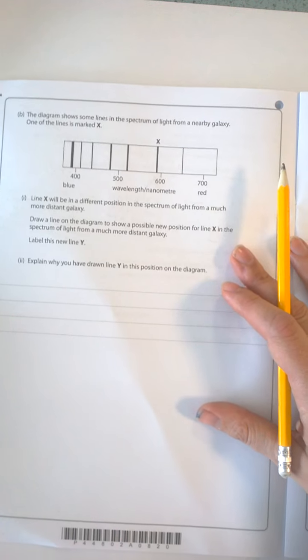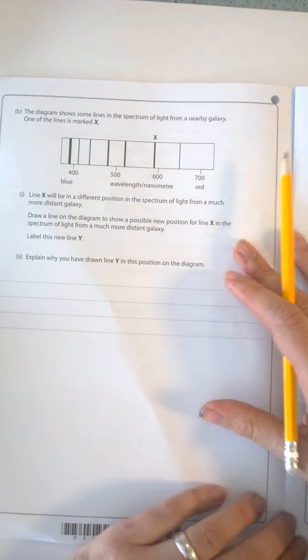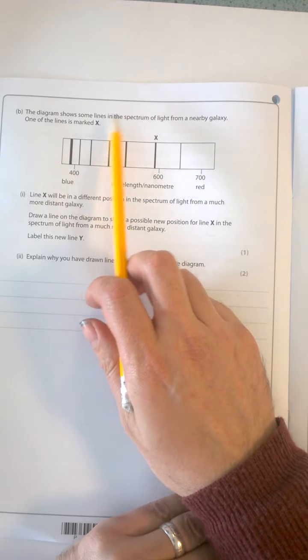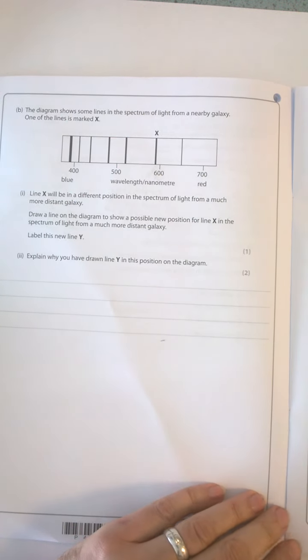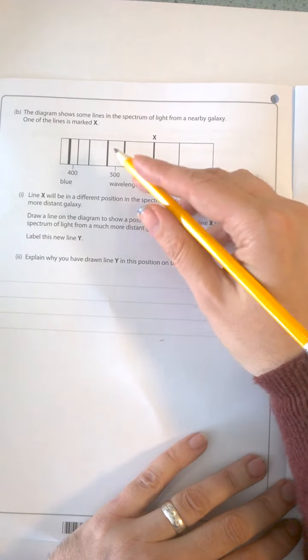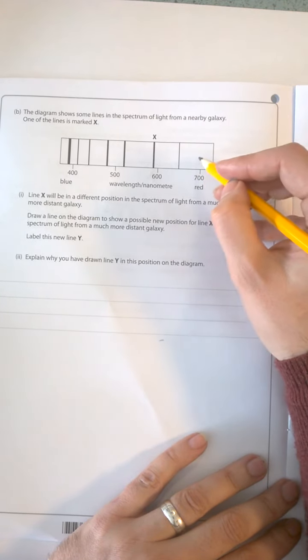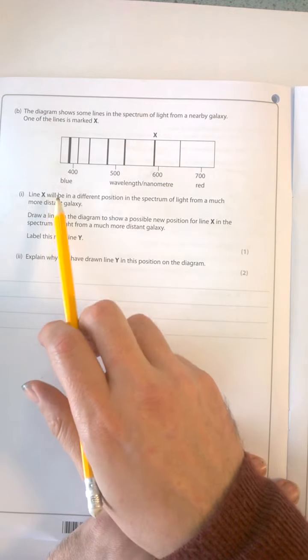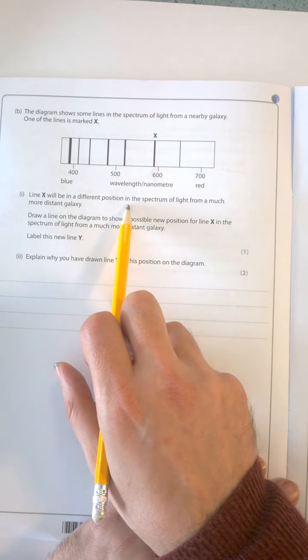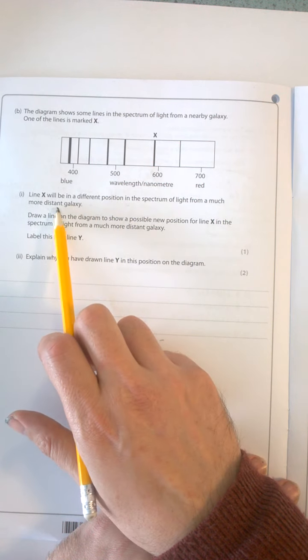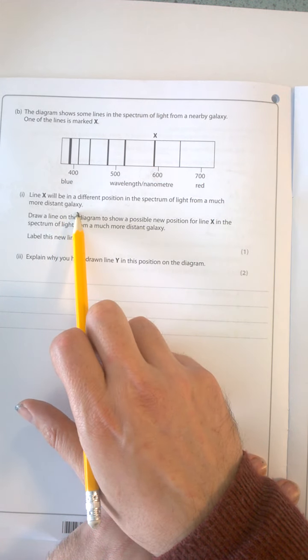Part B. Lines in a spectrum of light from a galaxy. This is the colours, the colour spectrum of visible light. Line X will be in a different position from a more distant galaxy.